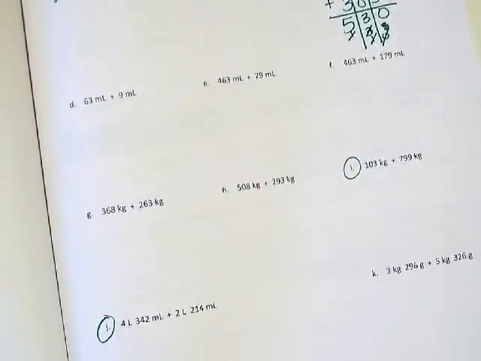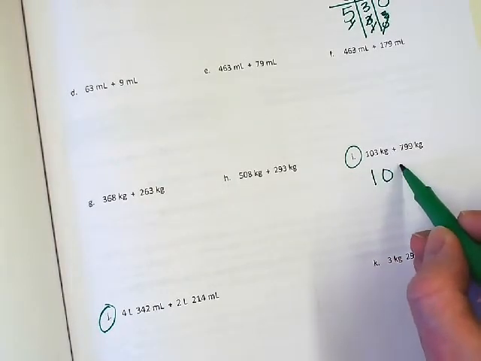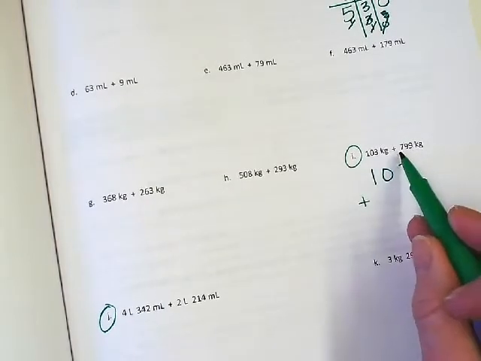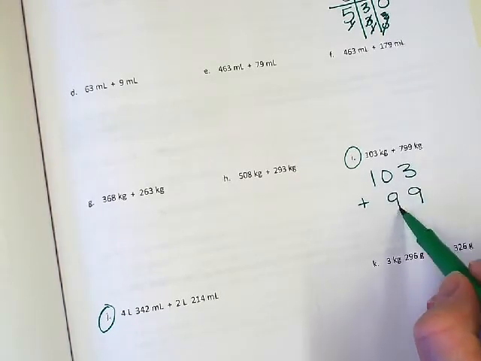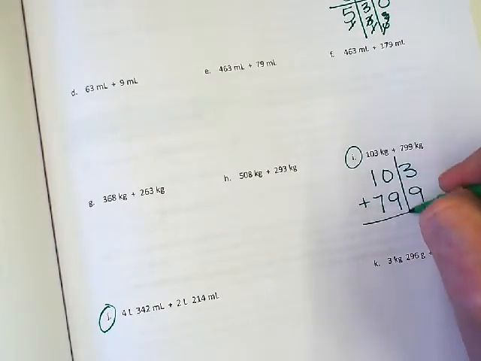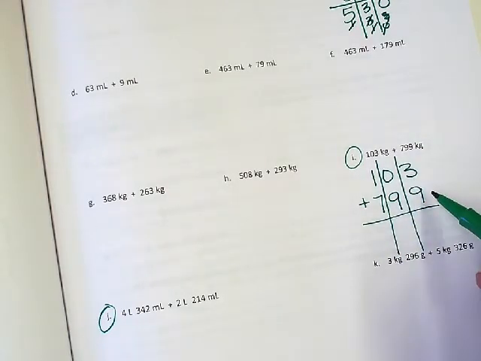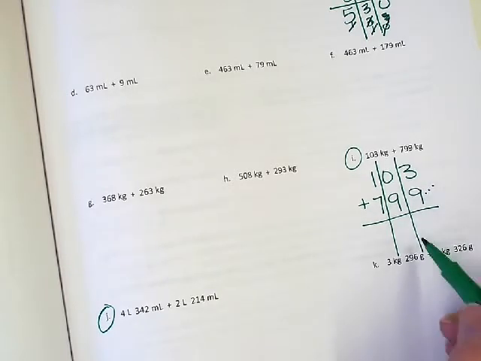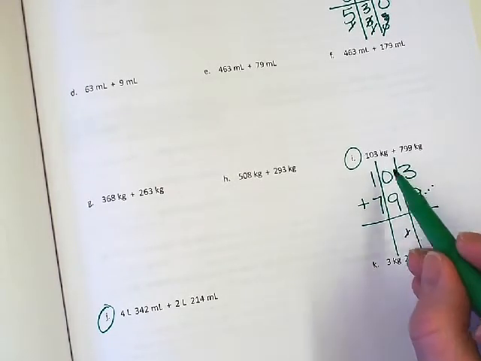All right. Let's take a look at letter I. 103 plus 799. A 9 in the ones place, a 9 in the tens place, a 7 in the hundreds place. Draw your lines. Good. 3 plus 9. 9, 10, 11, 12. Always start with a bigger number. If I'm writing 12, there's a 2 in the ones place. There's a 1 in the tens place.